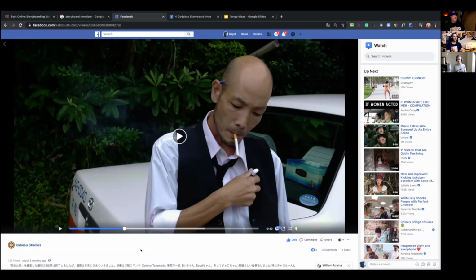He had it perfectly set where he could just reach in there, get the cigarette, pop it out, put it in his mouth, light it real cool, have a long puff, and just like that. Then he takes the cigarette and throws it on the ground and he's like, yeah. And he just nailed it.